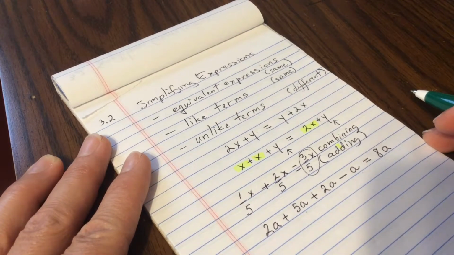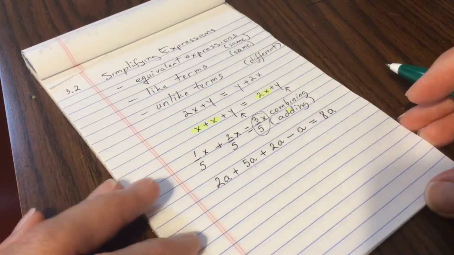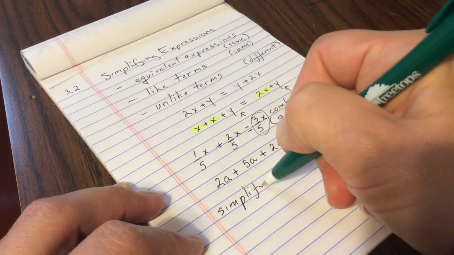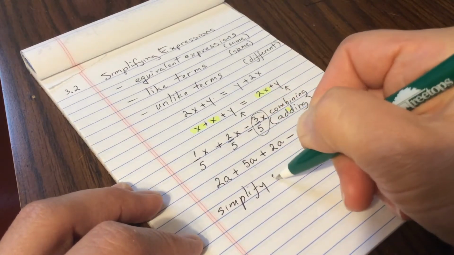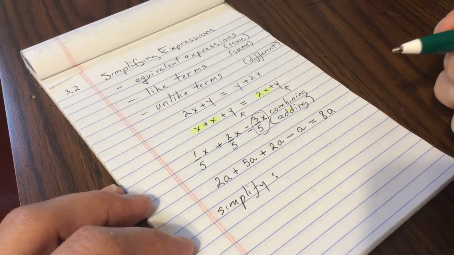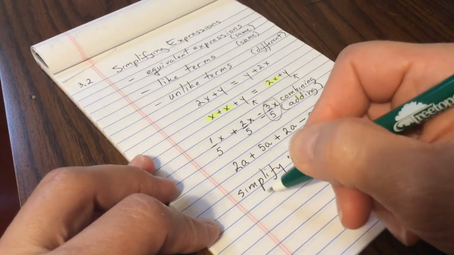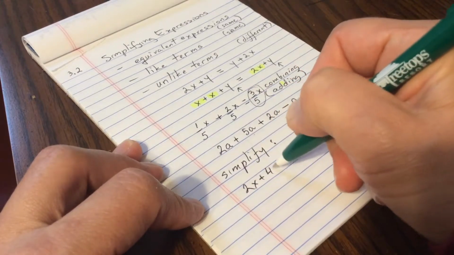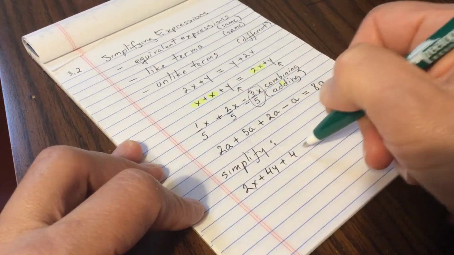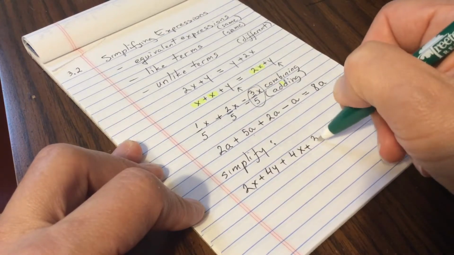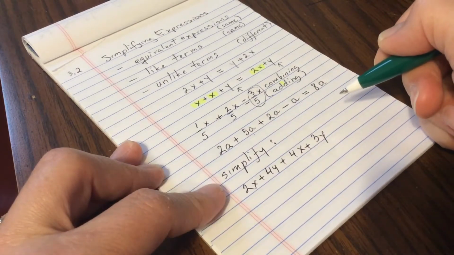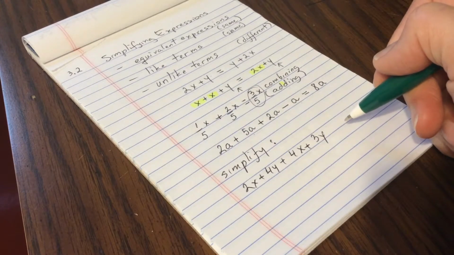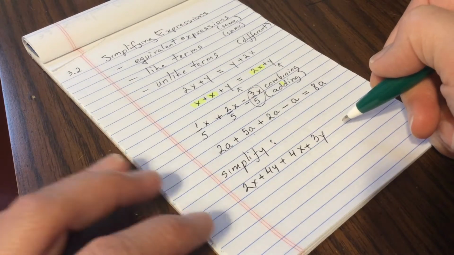And that leads into the next word, simplifying. Let's simplify. Simplifying an expression is pretty much combining all the like terms together. So if I have something like 2x plus 4y plus another 4x plus 3y, to simplify means to put them as the least amount of terms as possible.